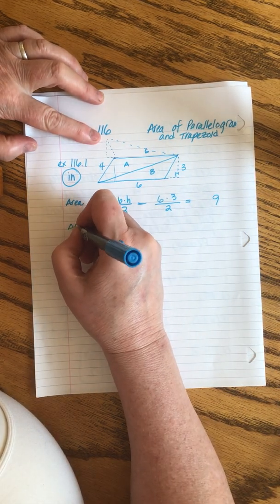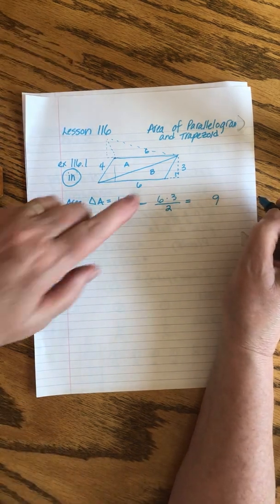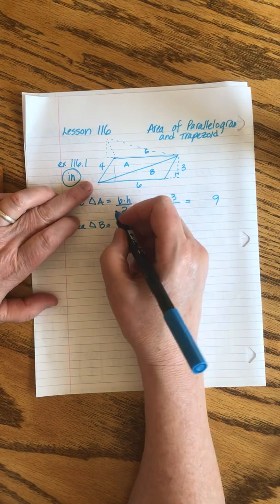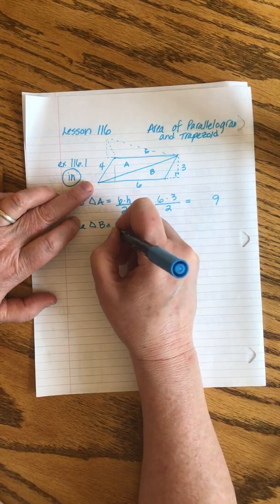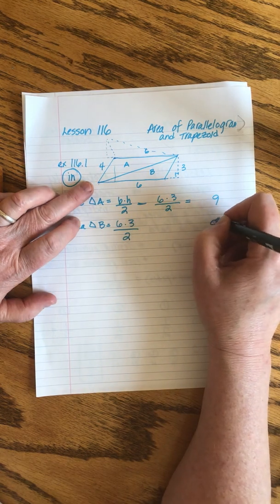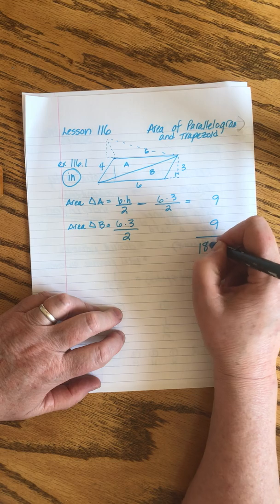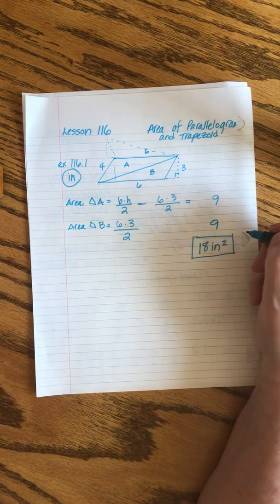Okay, now let's do the area of triangle B. In a true parallelogram, it's going to be exactly the same measurements. It's going to be 6 here, that's the base. The height is 3 divided by 2, and we get 9 again. And then we just add them together for a total of 18 inches squared because it's an area, okay?